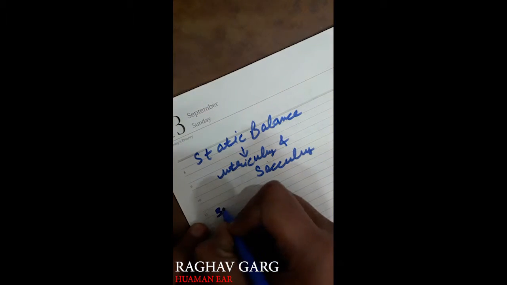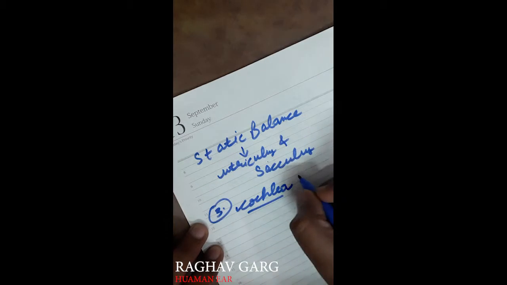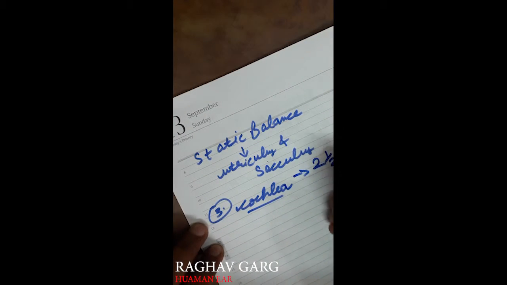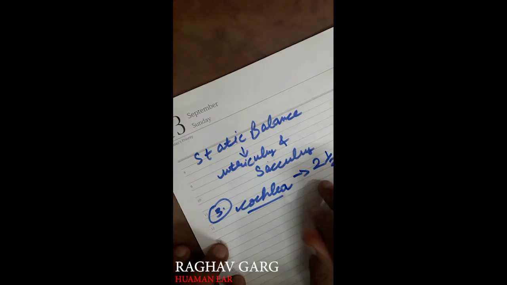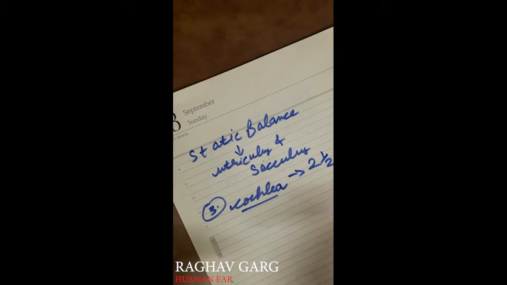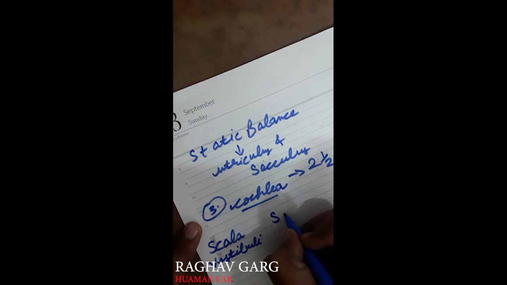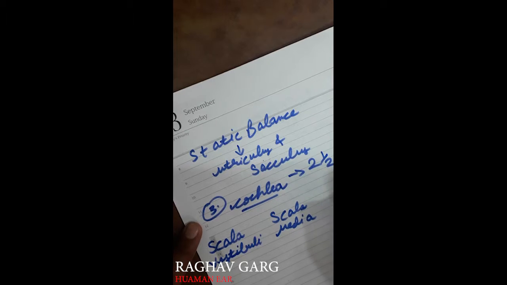And the third structure is the cochlea. The cochlea has 2.5 turns in the inner winding cavity, and there are three canals: scala vestibuli, scala media, and scala tympani.